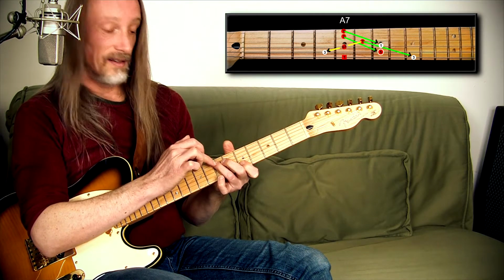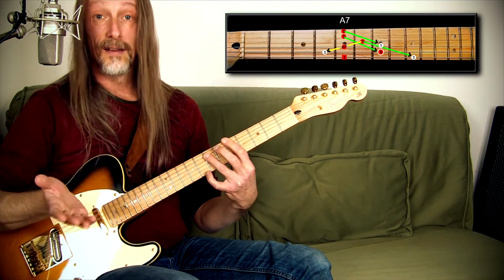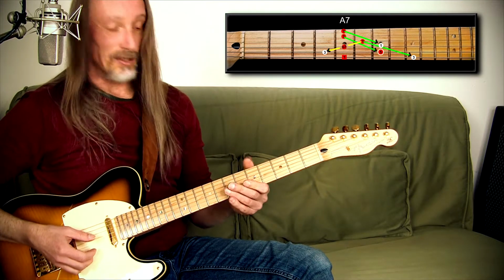I see that this is the perfect 5th. And the last note of the chord.